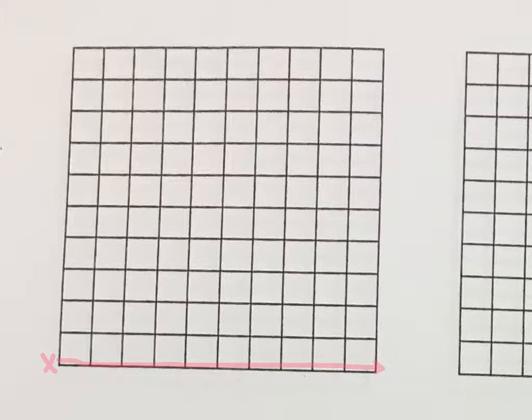Now, swap a color. And we're going to draw down the side right here. This is the y-axis. So babies crawl, so they're going to go across first before they go up, right? Well, X always, always, always comes first when you're working with ordered pairs.